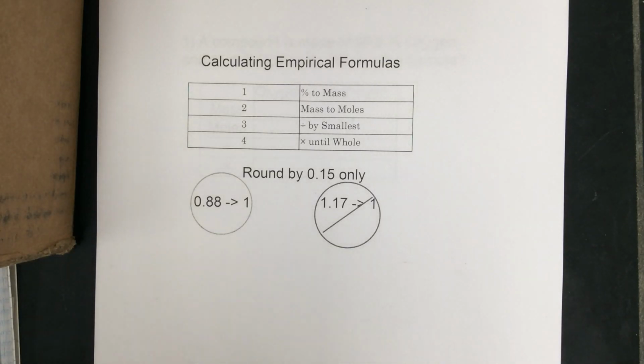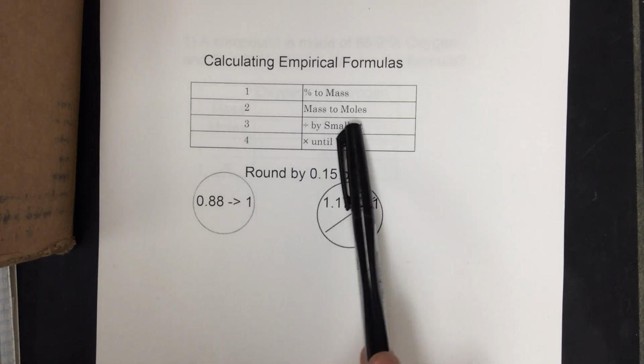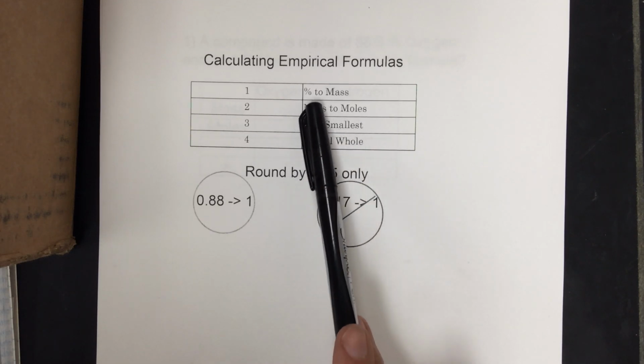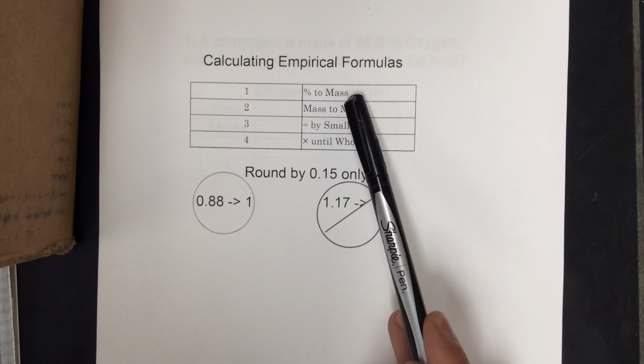Hello everyone, today we're going to learn about how to calculate empirical formulas from percent composition. There are 4 steps to this process and there's a little rhyme to help us remember it. Those steps are percent to mass, mass to moles, divide by smallest, multiply until whole. So percent to mass, we convert the percent composition to mass values.